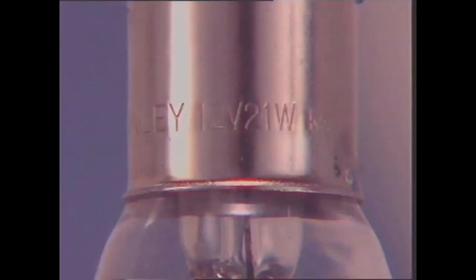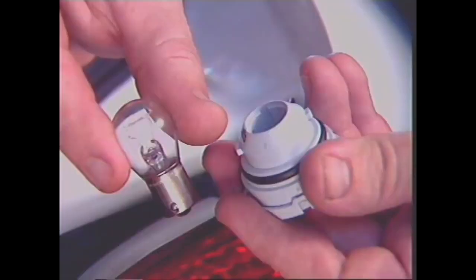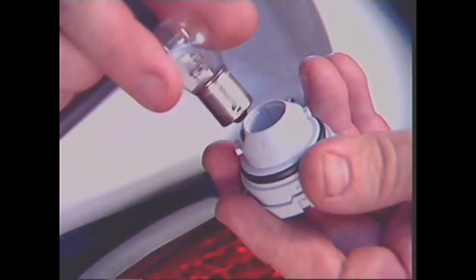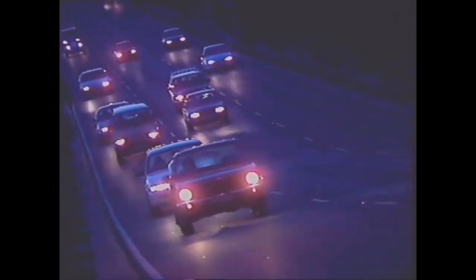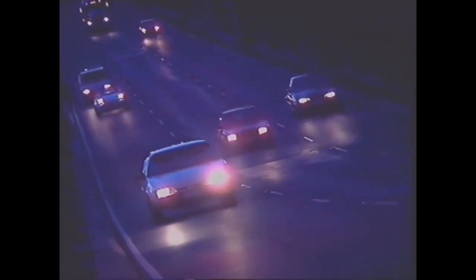All bulbs have letters and numbers stamped on the bulb, which indicate the power consumed by bulb operation at the nominal operating voltage. In this 12-volt 21-watt bulb, the filament will consume 21 watts of power when 12 volts is applied across the filament. While the wattage is not necessarily an indication of light output, it can be generally assumed that the higher the wattage, the greater the light output will be.